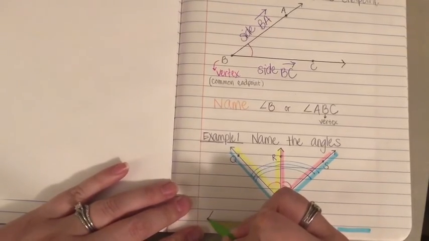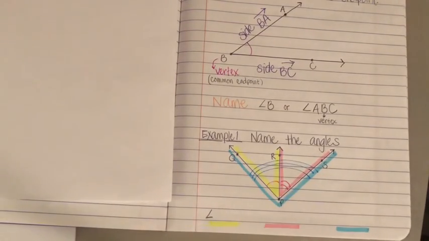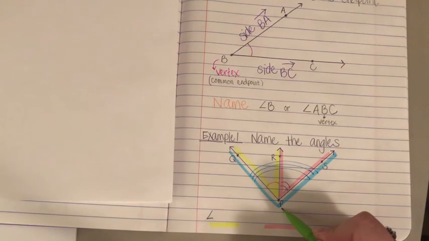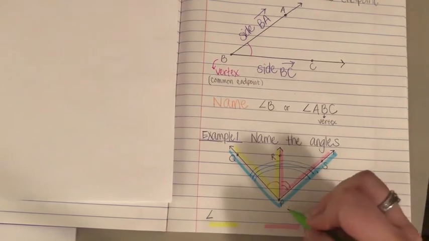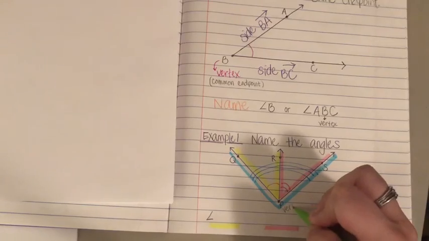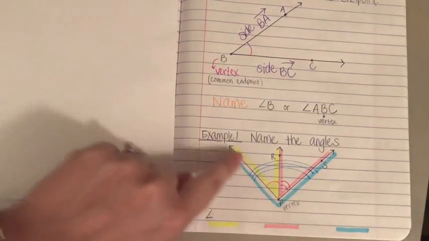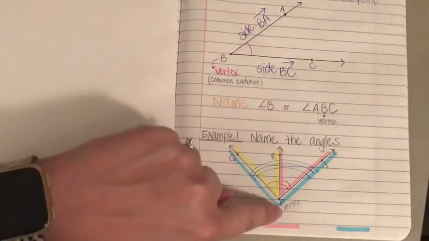Remember, when I'm naming, I want to use the angle symbol. It looks like less than, but it is the angle symbol. Can I call this one angle P? Because this is my vertex, right? This is my vertex. If I were to look at it, the side would be ray PQ. The other side would be ray PR.